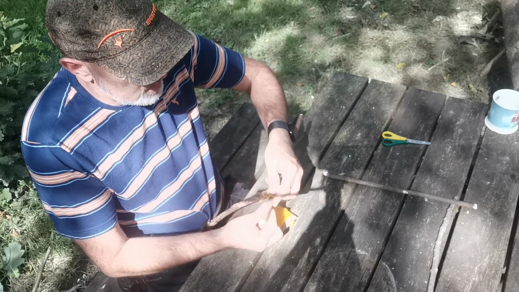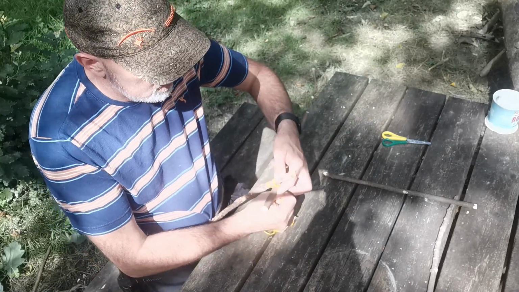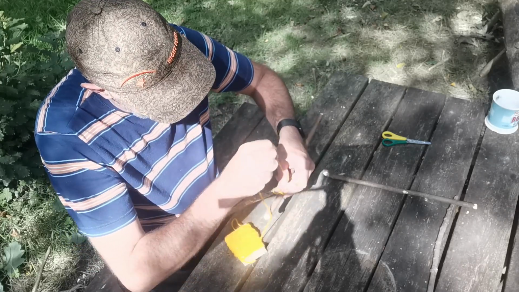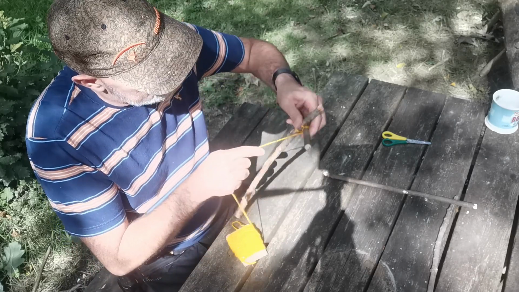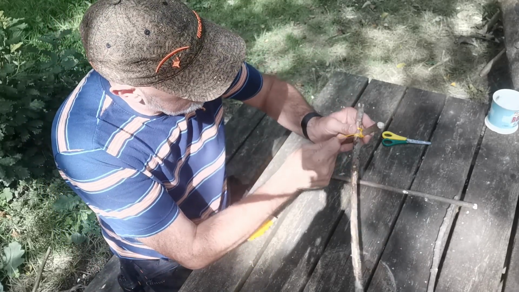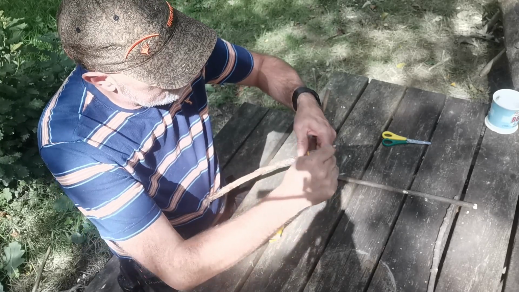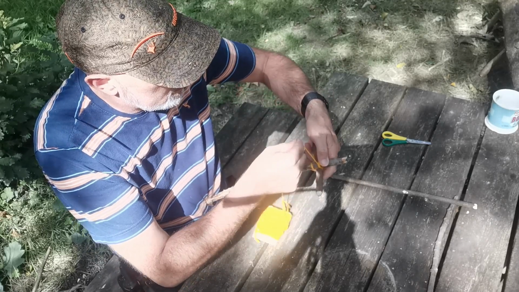Well, we're lashing it, so we're lashing this now to the other stick. I'm going over, then over, then over. I'm going to do this about 3 or 4 times.